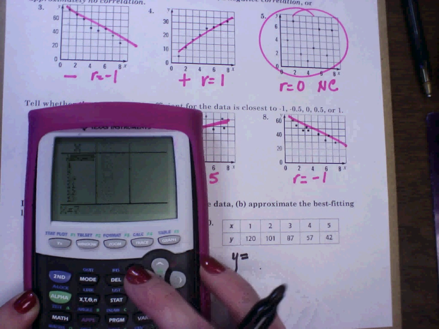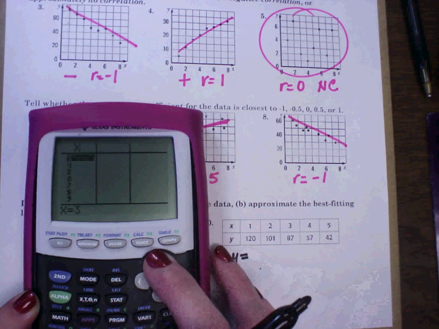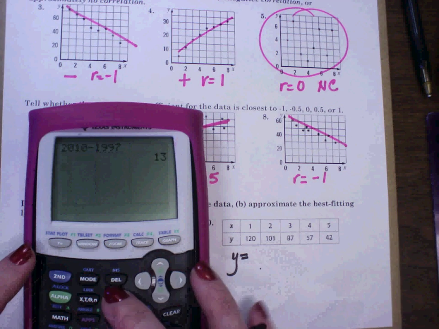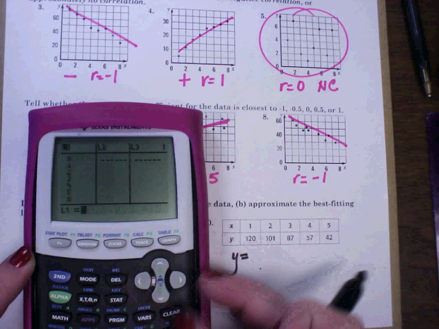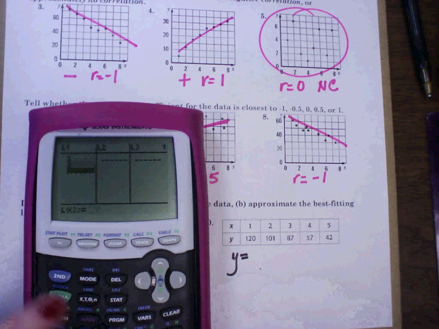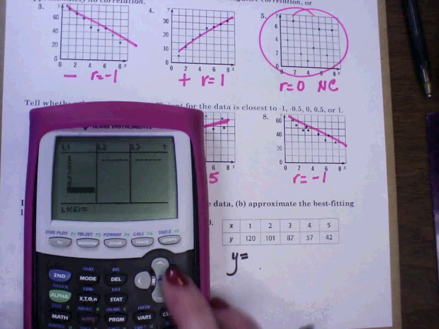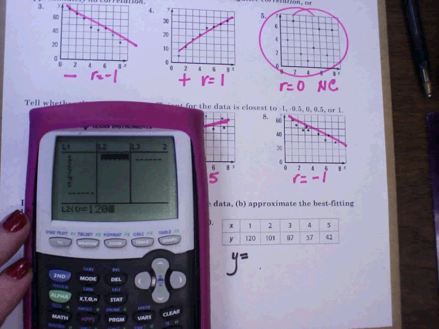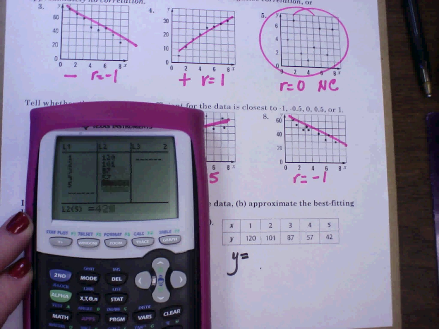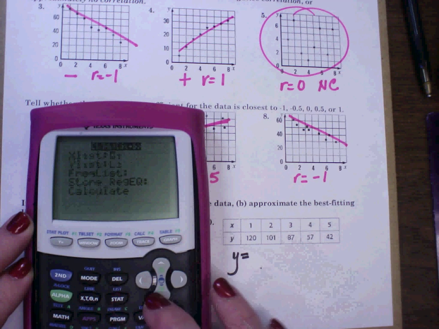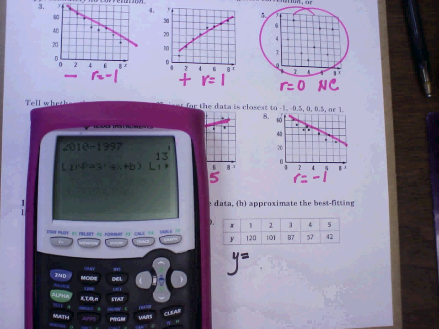Yay? Did anybody do the next one? No? Okay, then let's go for it. All right, so we're going to go to stat. I've got to go up and clear. What am I doing? I'm not even in stat. All right, 1, 2, 3, 4, and 5.